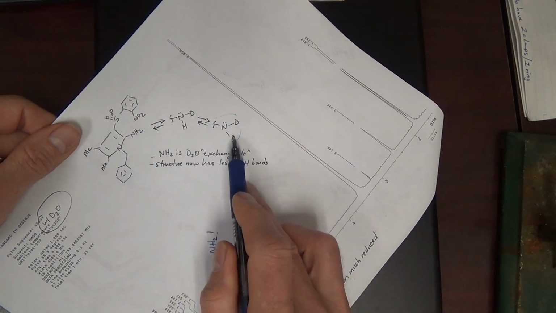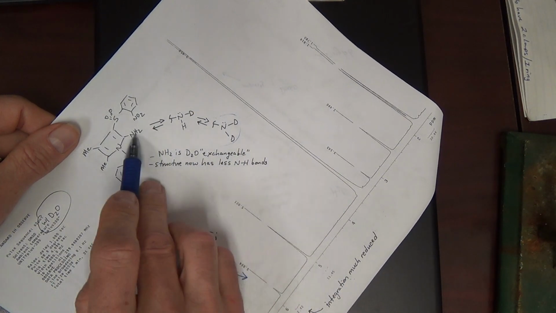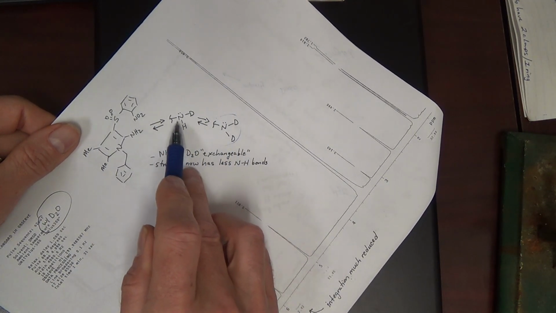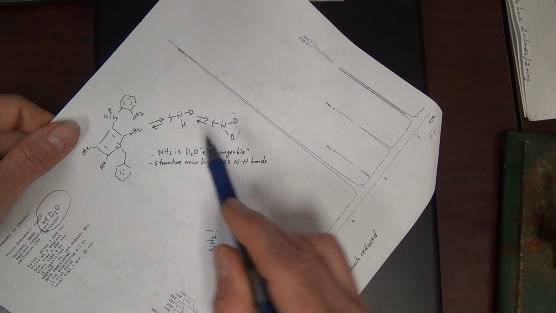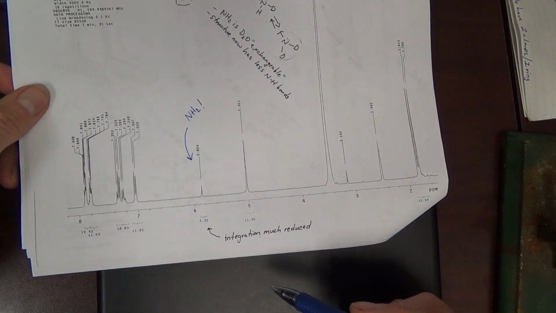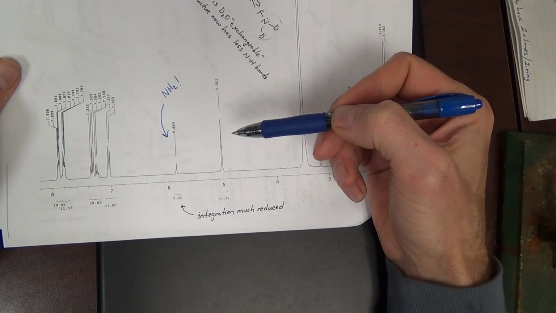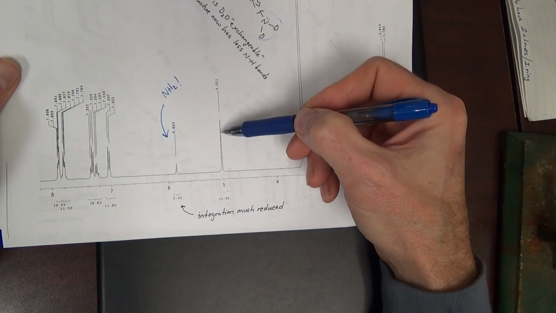You're probably never going to force it all the way here. But as it goes to the right here, you diminish the amount of H that's there and the signal gets lower. All right? Where the CH2 did not diminish because it's not exchangeable.